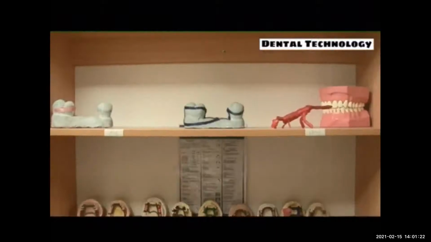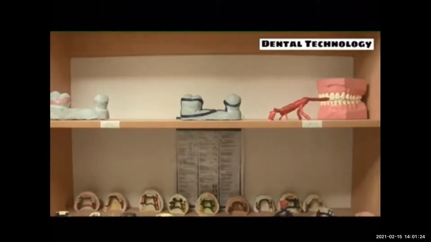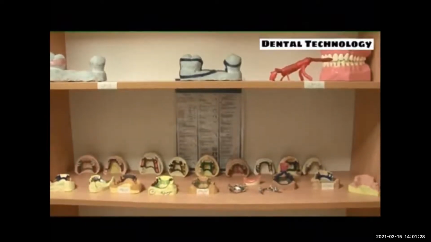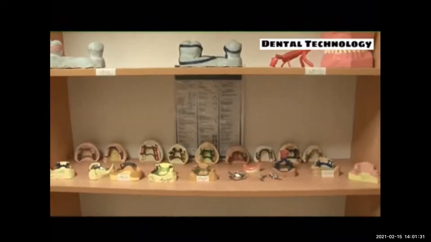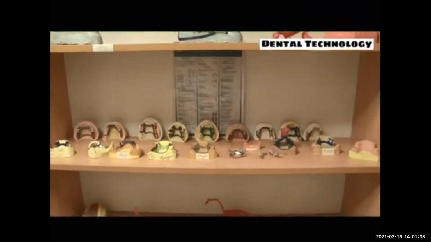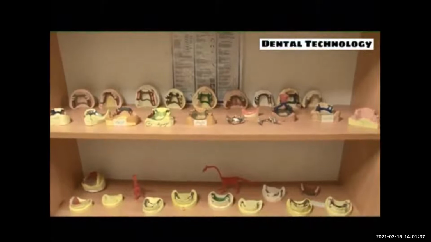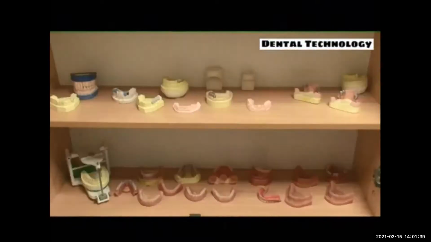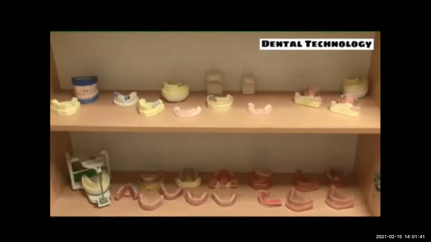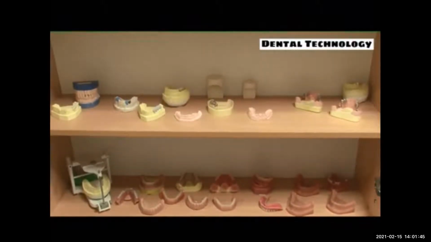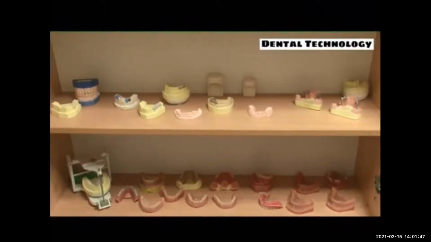Here there are removable partial prostheses. You can see wax designs and also metal frameworks here. This student seems to like dinosaurs, and he has made a dinosaur out of wax. On the right side, we can see overdentures that are supported by implants. And on the left side, we can see complete dentures that are made by the injection molding method.